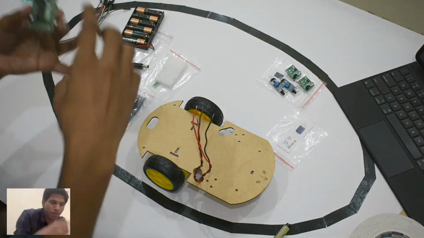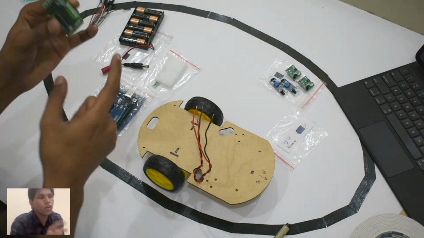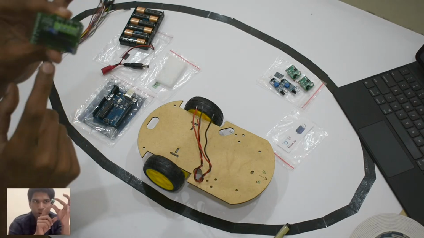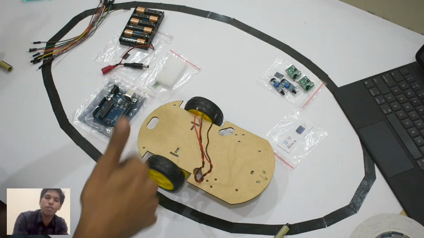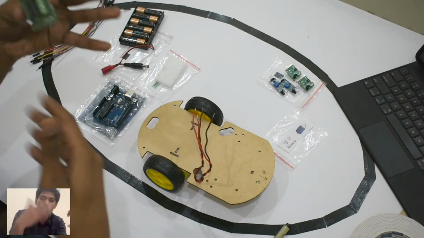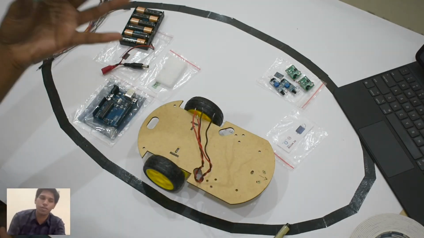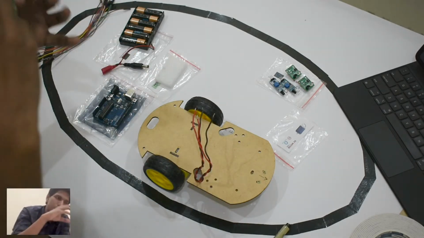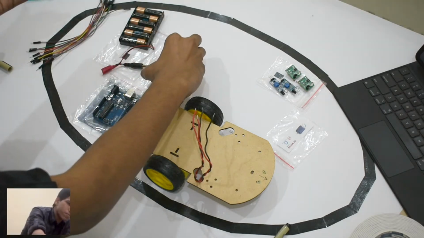So what happens is your Arduino is going to give commands to the motor driver to turn the motors on and off, to make the wheels rotate. Okay, and one last thing that we are going to need.